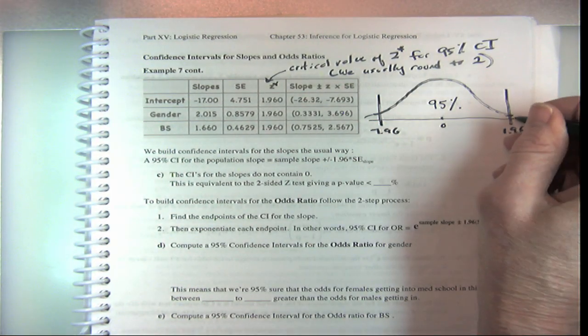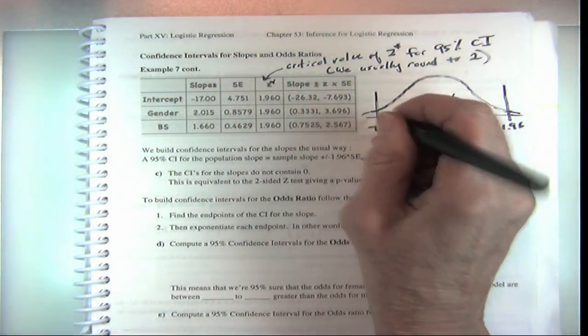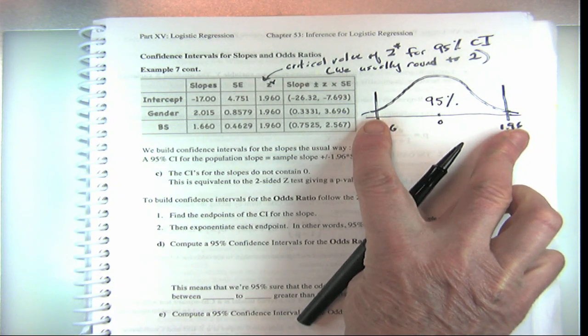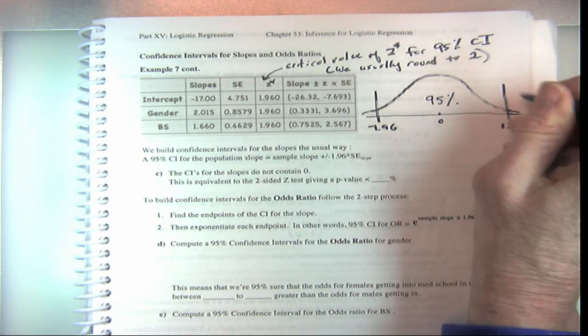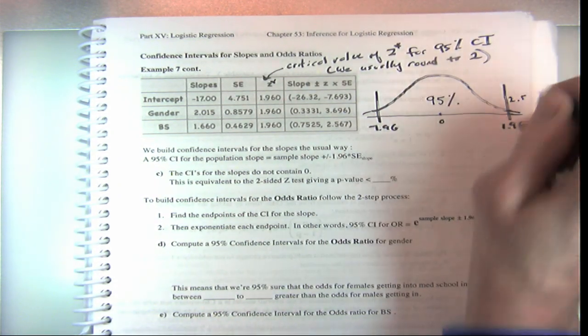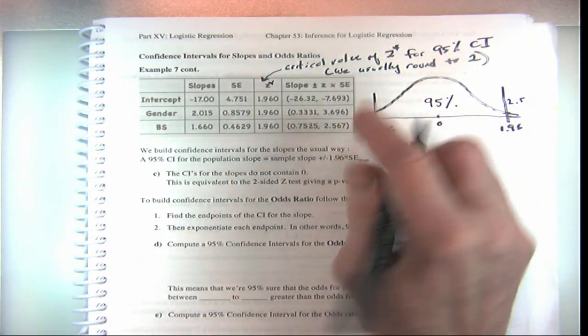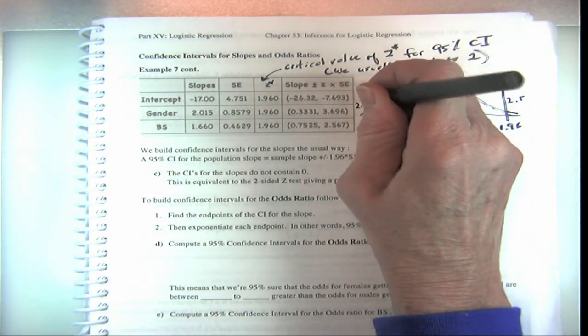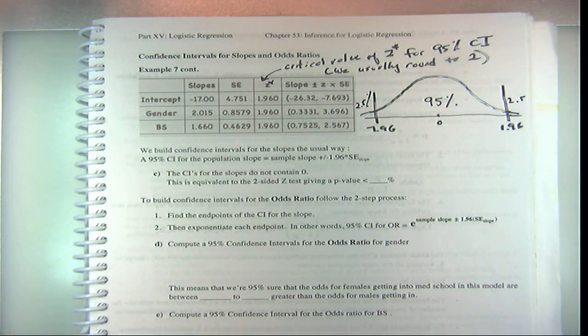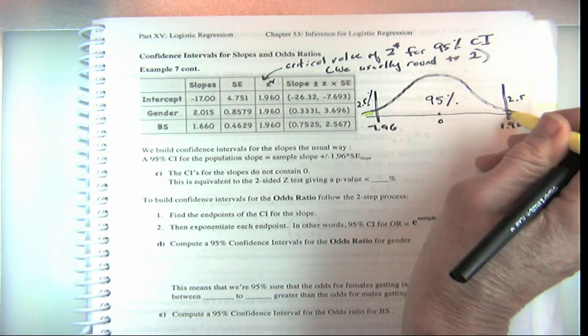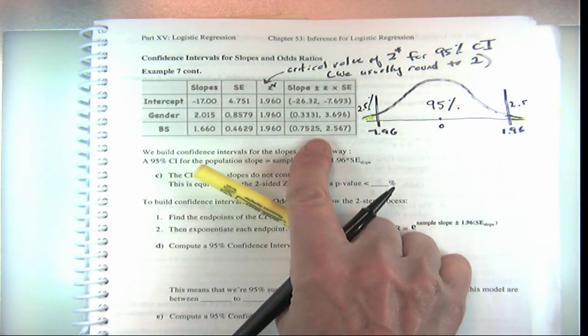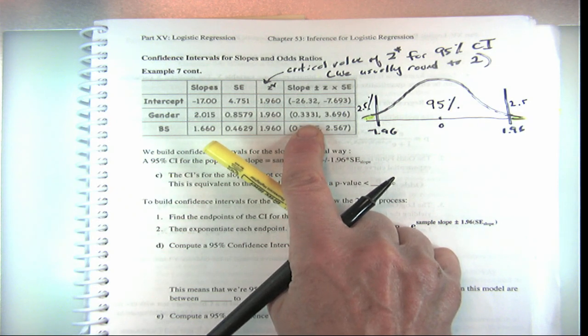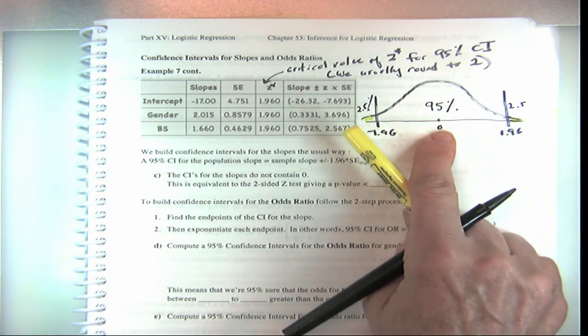So when we reject the null, or when our confidence interval doesn't include 0, it means our z fell here or here. And yes, it fell here, and it doesn't include 0.